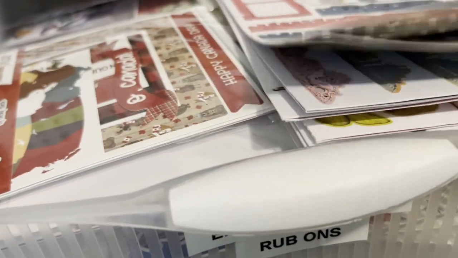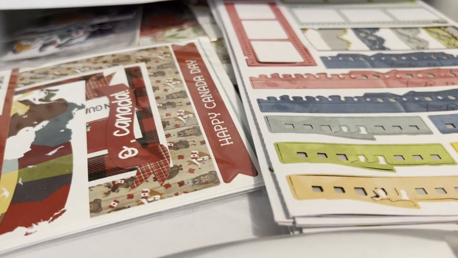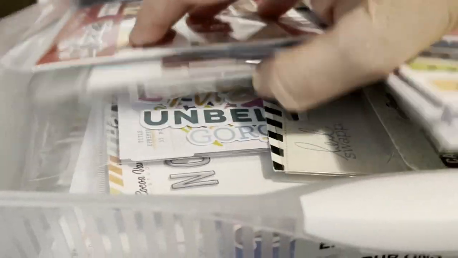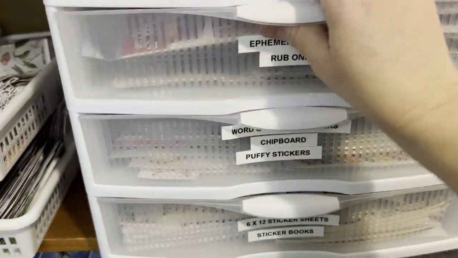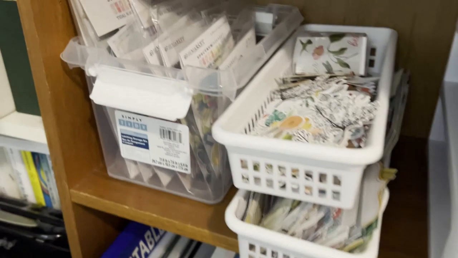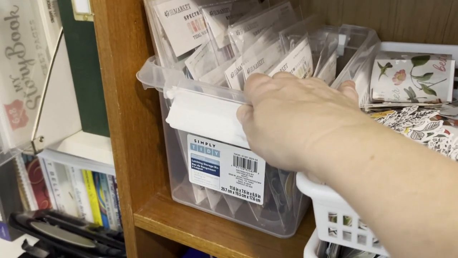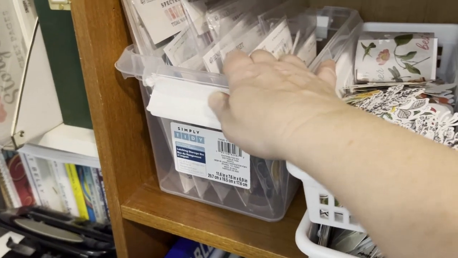I found a whole ton of 49 and Market stuff that I had completely forgotten about, so I'm going to have to use all those. But I have a lot of ephemera packs and that sort of thing, so that is all in this one. And then this is all the 49 and Market that I found. I honestly don't know what I'm going to do with those. That's called pushing it off to another day.